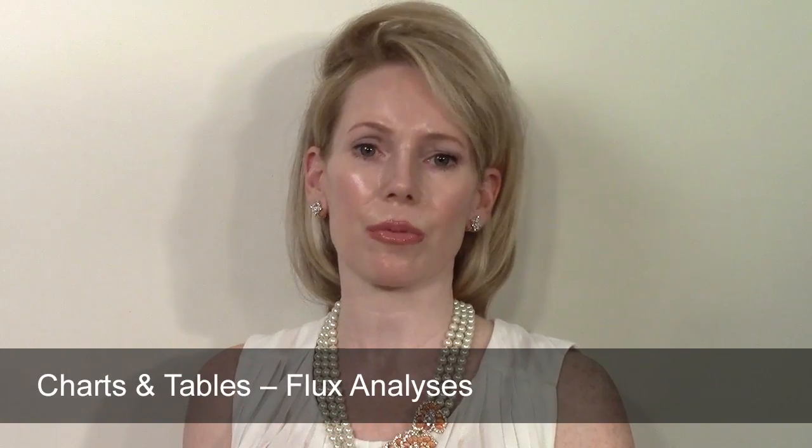Along those same lines are charts and tables throughout the tax provision. We mostly include these from the standpoint of flux analyses, really looking at changes from one period to the next. The flux analyses help company management tremendously when they're looking at how their operations are actually impacting the tax provision.